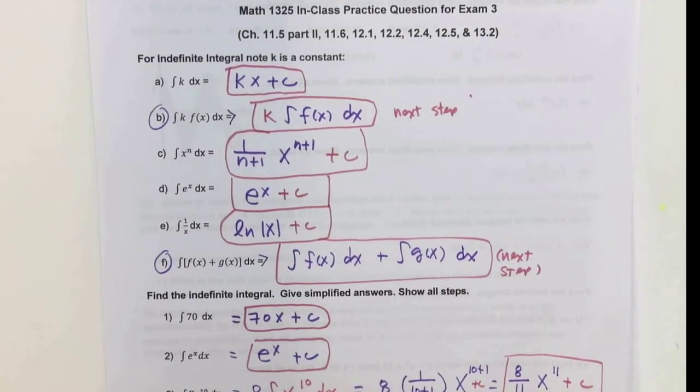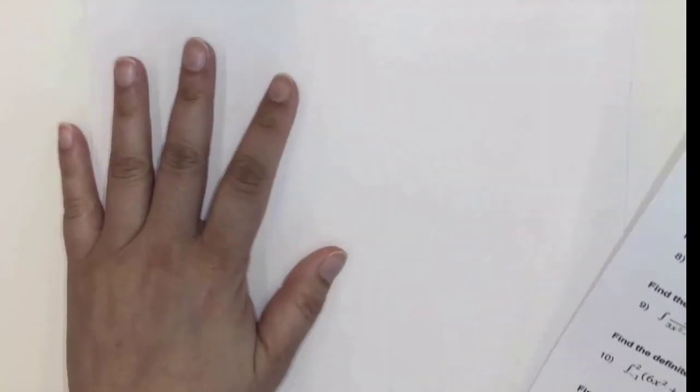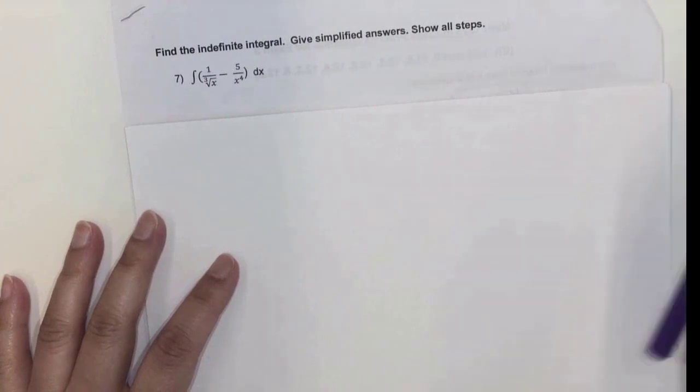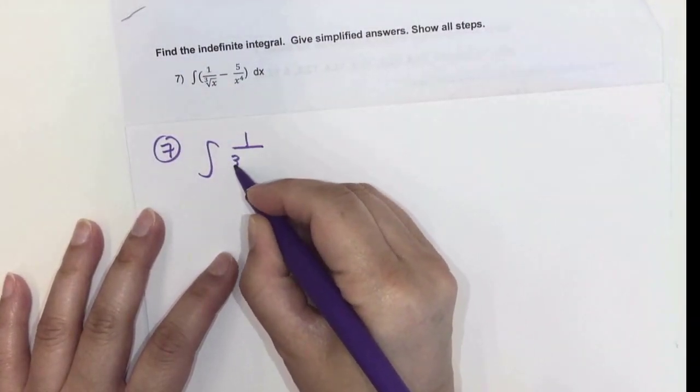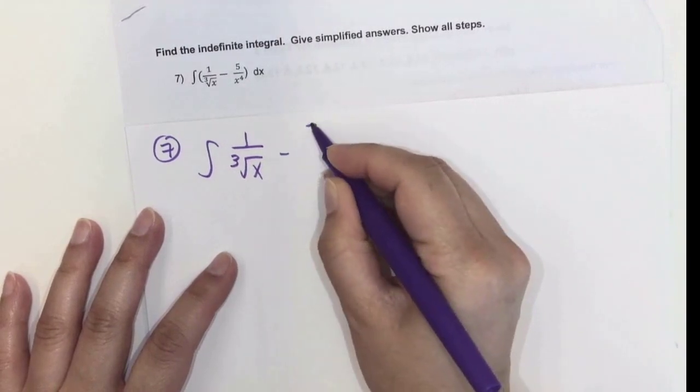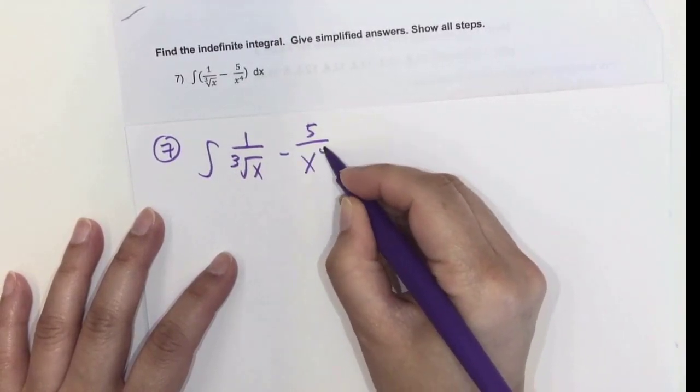The next page will start questions with a little bit more complex properties, so you may need your own paper. It's not going to have enough space there. We're going to look at number 7. Number 7 is a definite integral. We are taking the integral of 1/cube root of x minus 5/x to the 4th power.